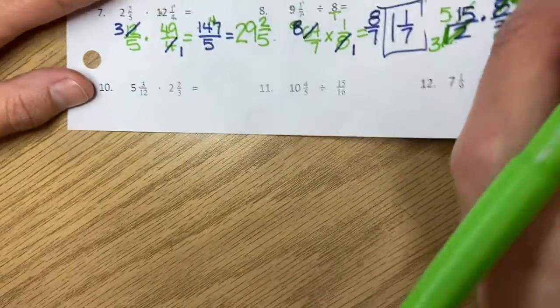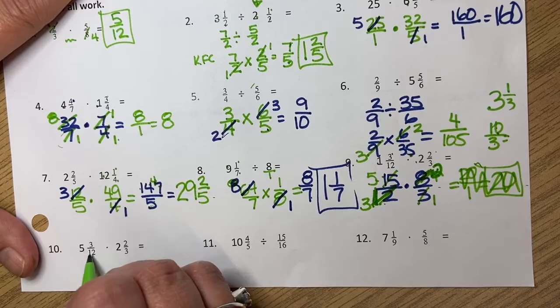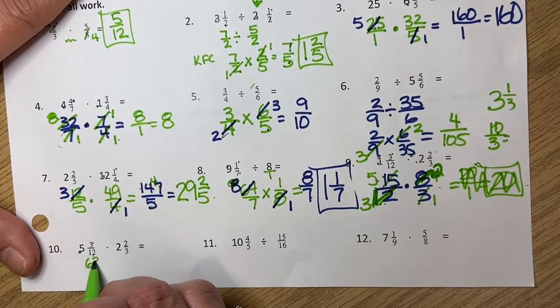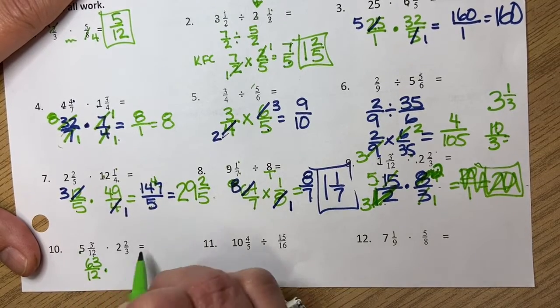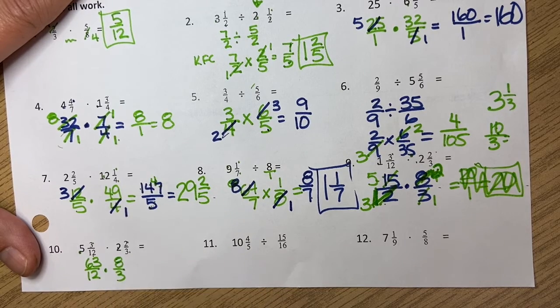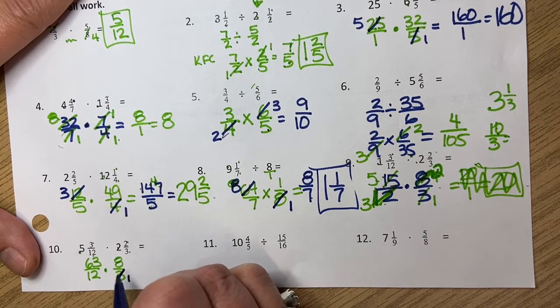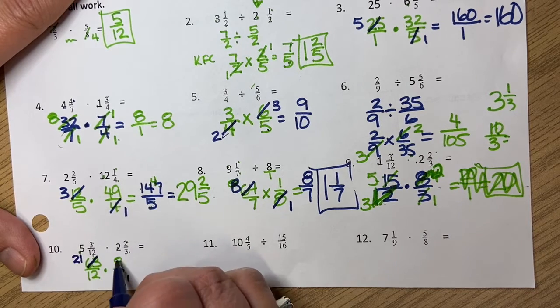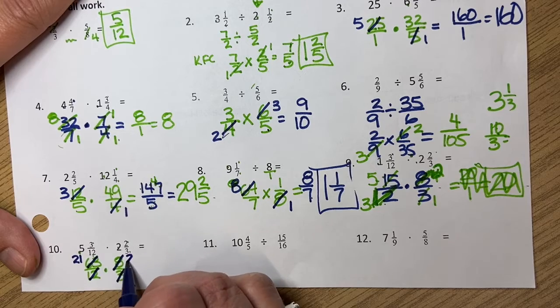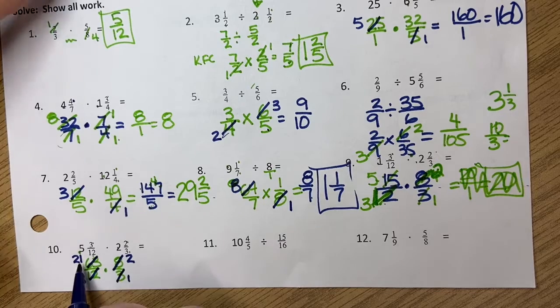All right, change these to improper. I keep pushing the page up because I keep thinking you guys can't see it. You get 63/12 multiplication, 6 8/3. Okay, I definitely want to cross reduce here. I know 3 goes into both of these. 3 goes in here 21 times. 4 goes into both of these. 4 goes into 8 twice, into 12 3 times. And look how much easier I just made that.